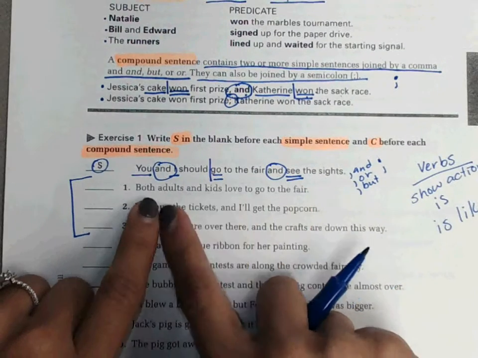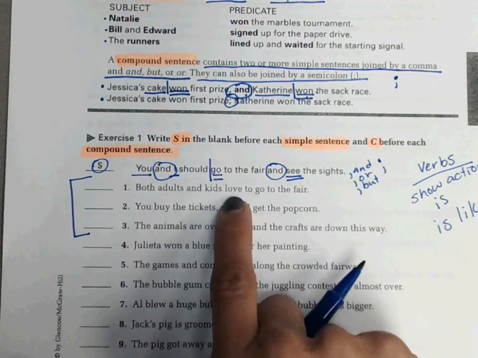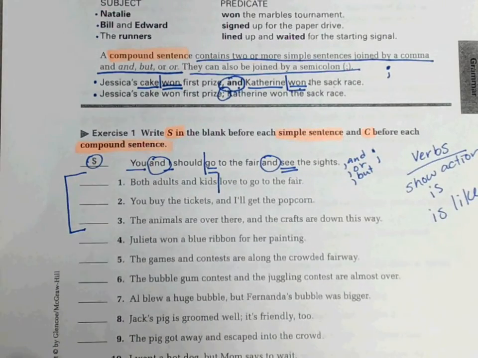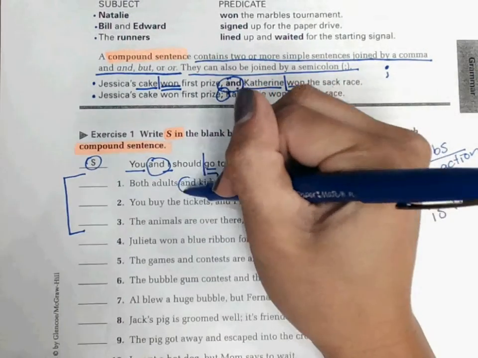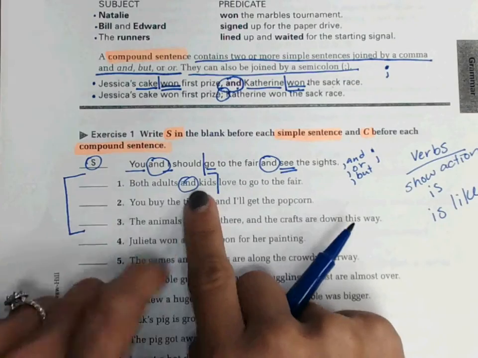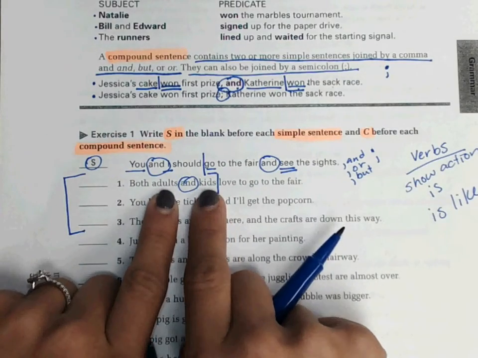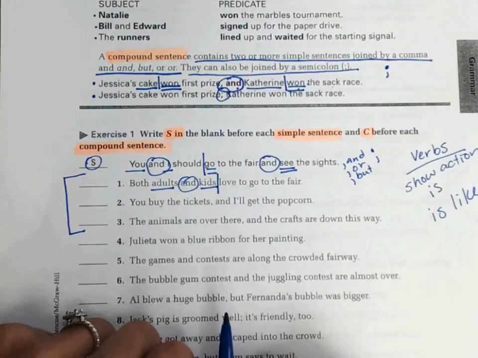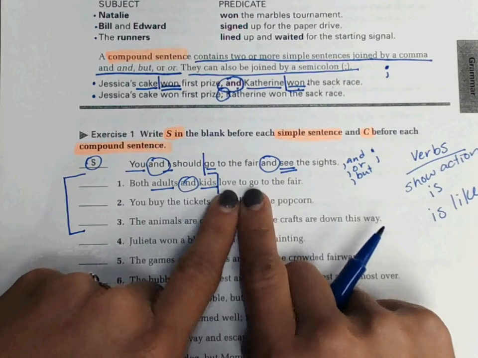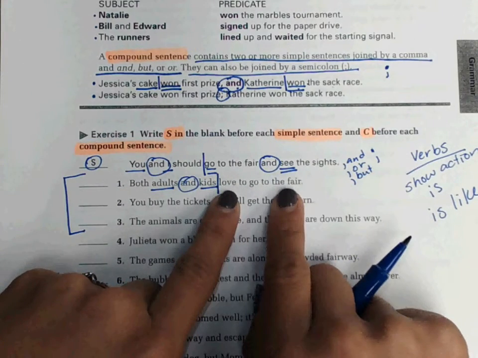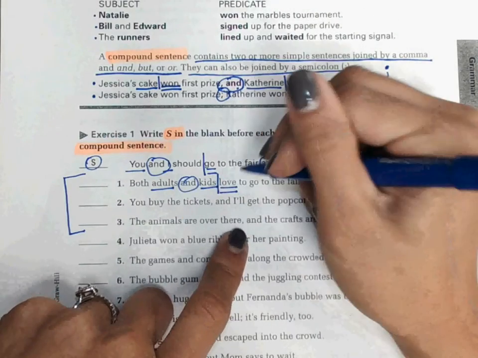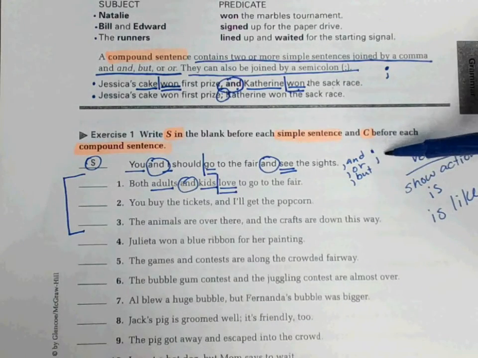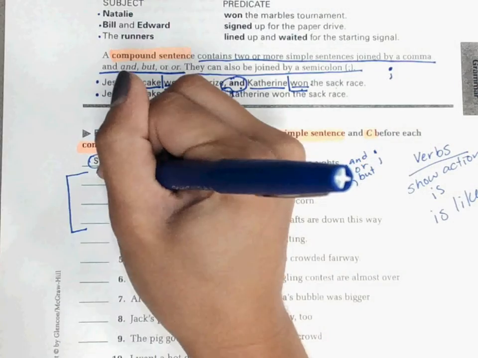Let's find our verb. Our verb is an action, which is love. Let's put our line right there. We've split our sentence into 2. Now we have and. That splits adults and kids, which are our subjects. So we have a compound simple subject, adults, kids. On the other side of our line, we only have one verb, which is love. That's our simple predicate. Again, we do not have comma and, comma or, comma but, or a semicolon, so it's a simple sentence.